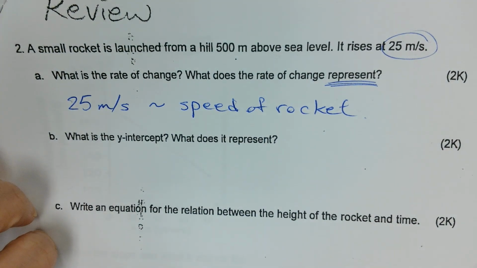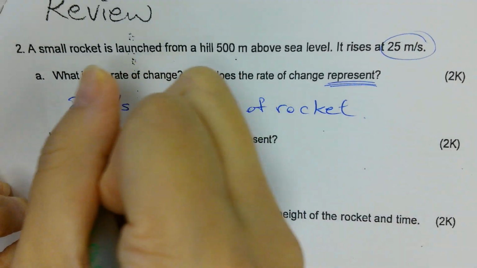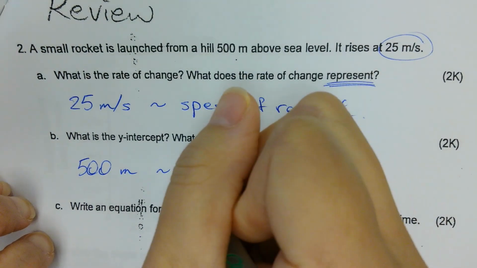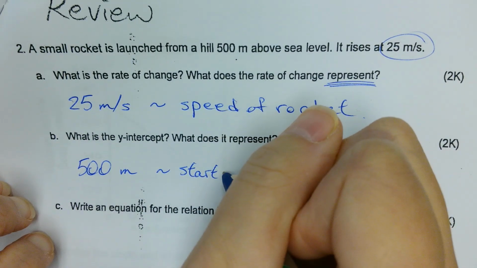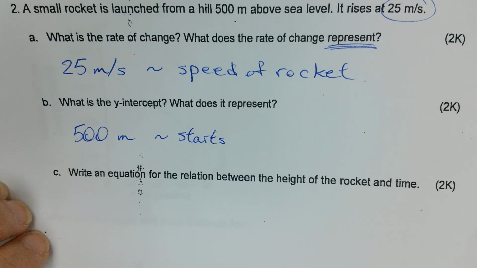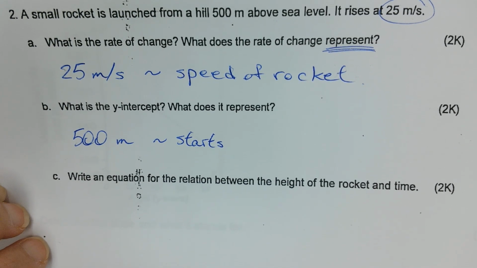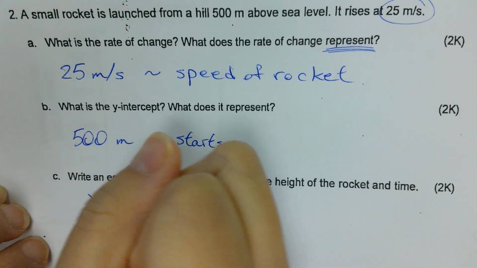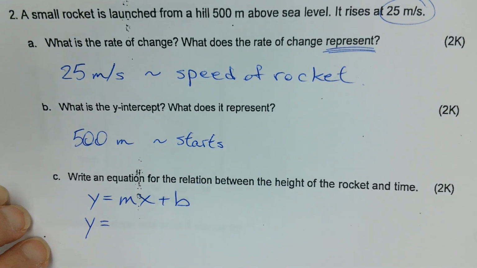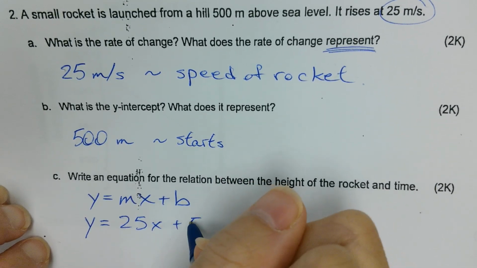Okay. What about the y-intercept then? What is my y-intercept? 500 meters. And what does it represent in this question? Starting value, where it starts. Where the rocket starts. Okay. Write an equation for the relation between the height of the rocket and time. So again, y equals mx plus b. So your equation will simply be y equals 25x plus 500. That's it.